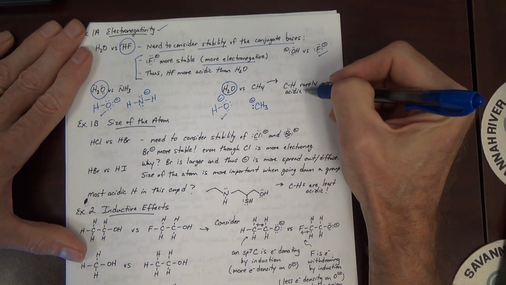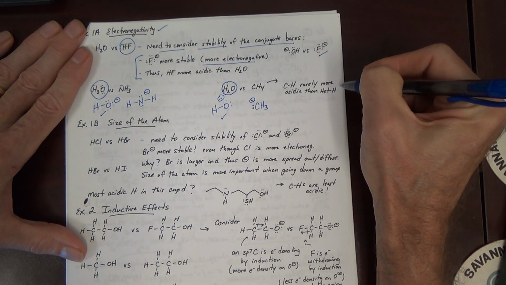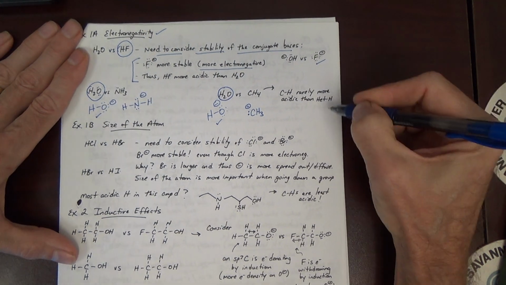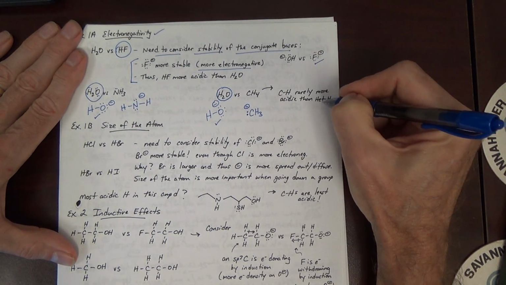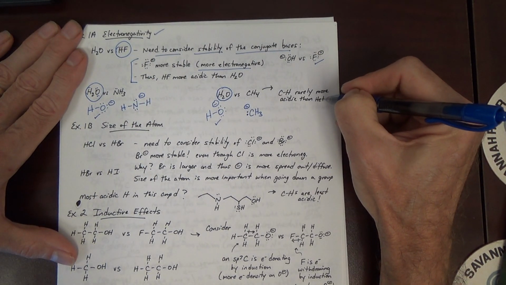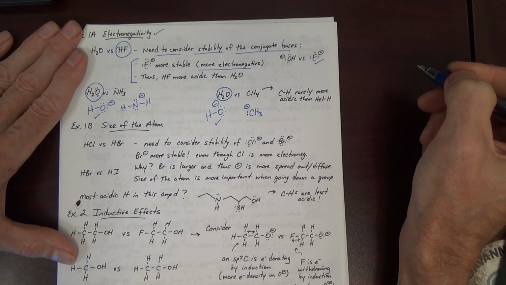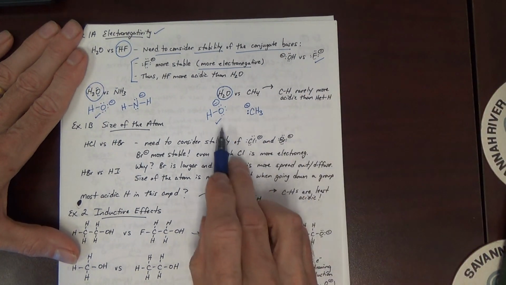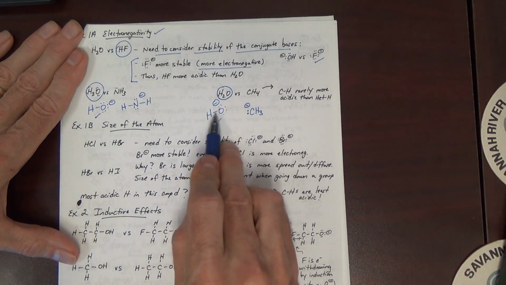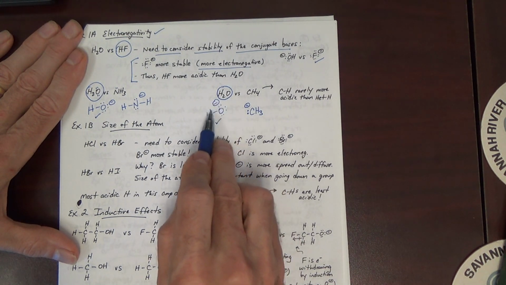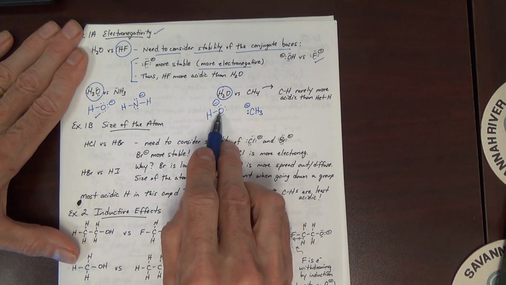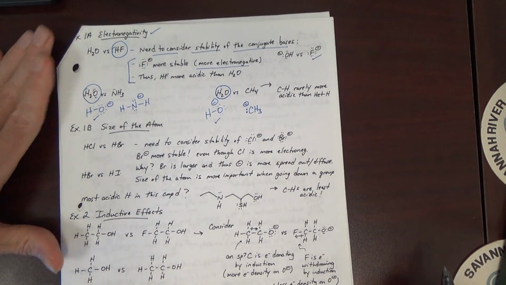And actually hydrocarbons, CHs, are rarely that acidic, and they're rarely more acidic than a heteroatom H. Heteroatom being like a chlorine or a nitrogen or an oxygen. Because the heteroatoms typically are more electronegative. And a more electronegative atom can bear the minus charge better. More stable as a minus compared to the carbon minus.